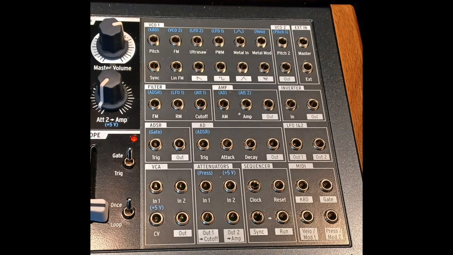We have VCO1 at the top left, we have VCO2 to the right, and an external input section. In the second row, we have a filter section, amplifier section, and something called an inverter, which will just simply make high voltages low and low voltages high. Then we have our two envelopes. We have the ADSR section and the AD section. We have LFOs 1 and 2. And then in the bottom left, we have something called a VCA.